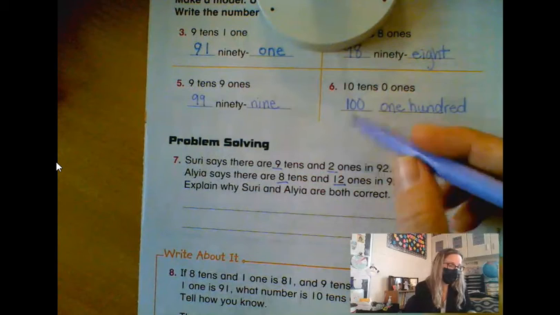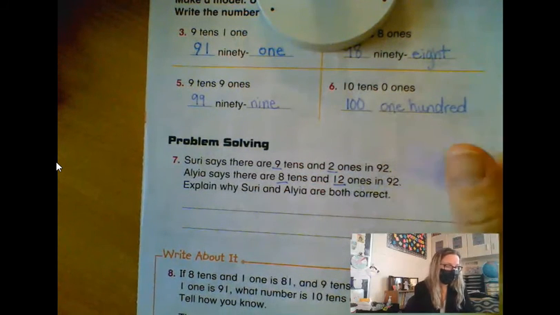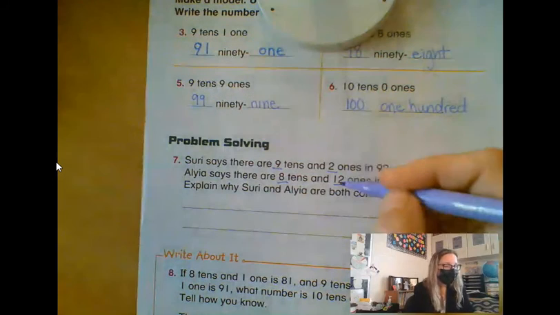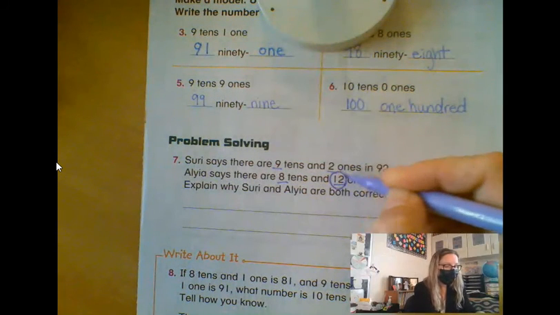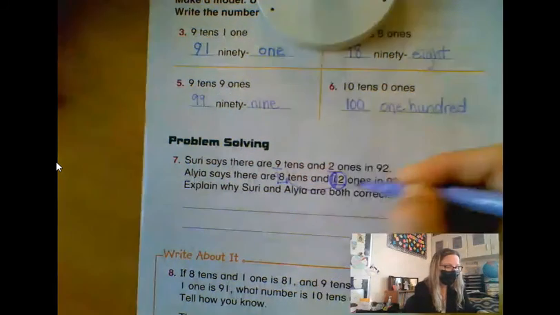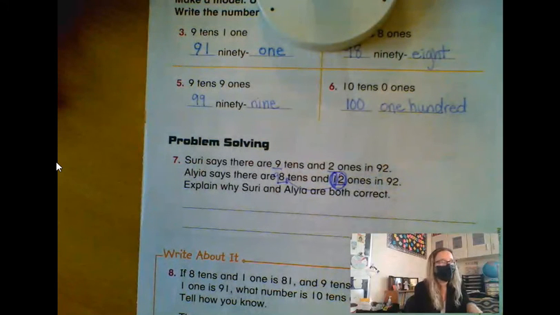So looking at 92, we know that's 9 tens and 2 ones. Well, looking at 8 tens and 12 ones, we know that 12 ones is actually a 10 and 2 ones. So that 1 gets brought over to our 8, and it becomes a 9, and 2 ones left over leaves us with 92.